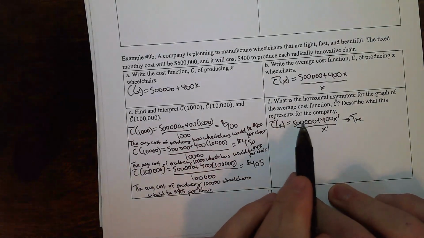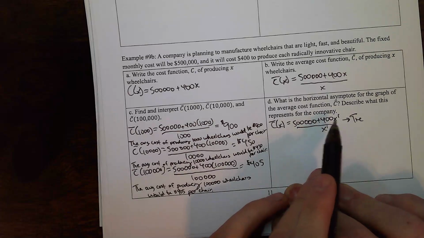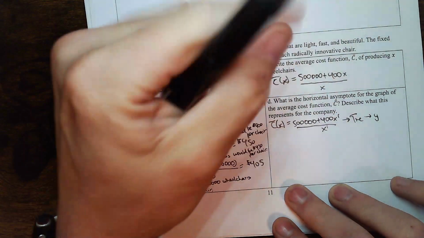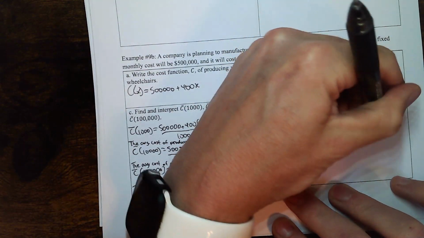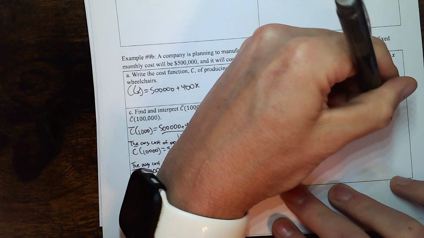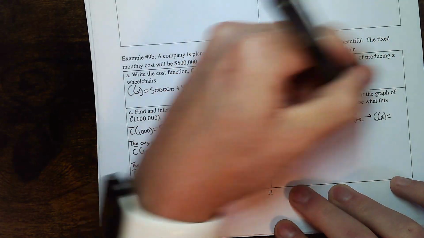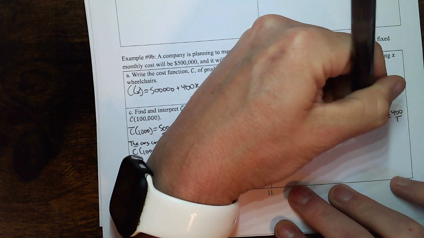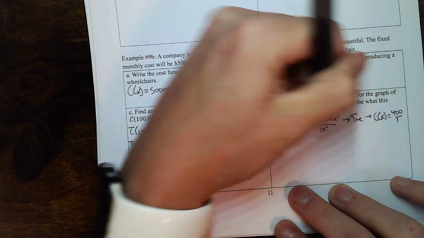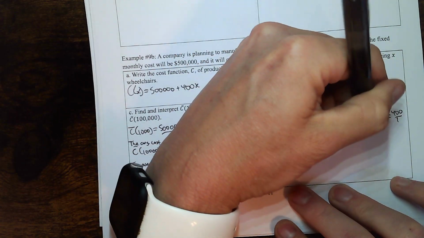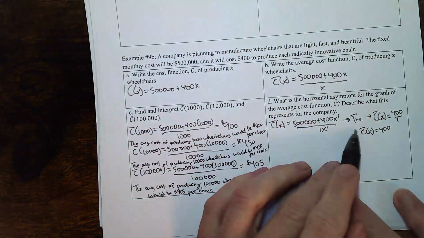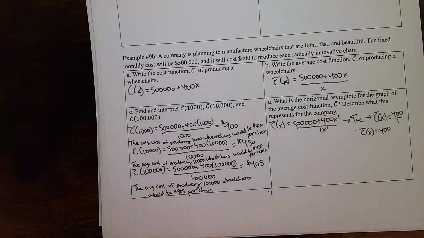The leading coefficient is not 500,000, because that's not the number in front of the highest power. It's 400. So C bar of x equals 400 divided by 1, which is 400. That's the horizontal asymptote.